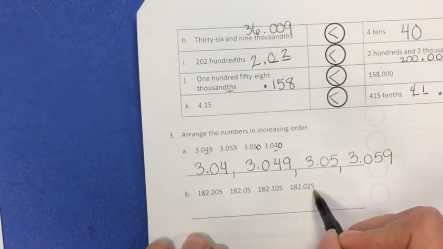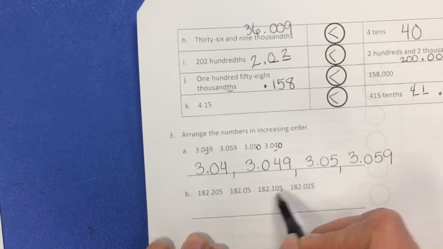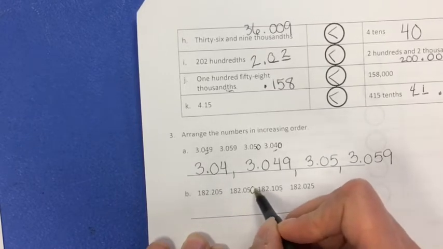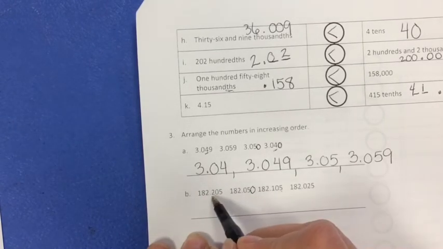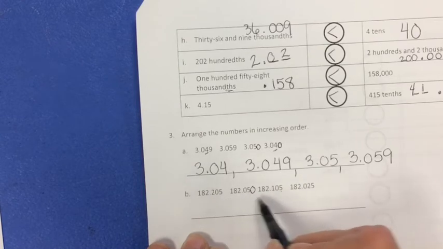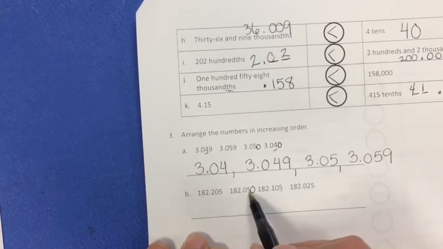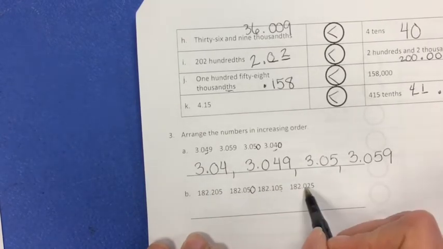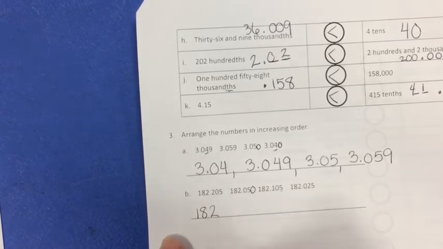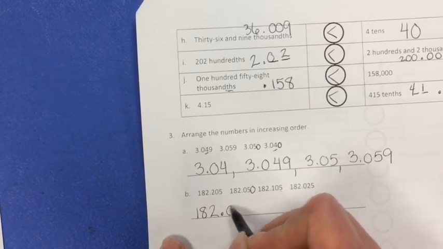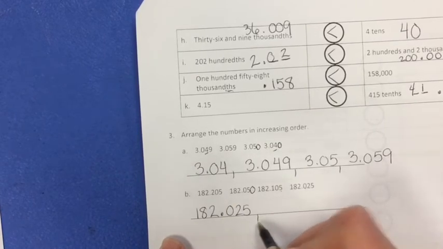Let's see. This has 3 numbers after the decimal. This one does 2. This one does. I'm going to add a 0 here to help me. They all start with 182, so that's the same on all of them. So I'm looking at the tenth place. I'm looking for the smallest. Well, 0 is definitely smaller. 5 or 2, which one's the smallest? This one would be the smallest. So 182 and 25 thousandths.